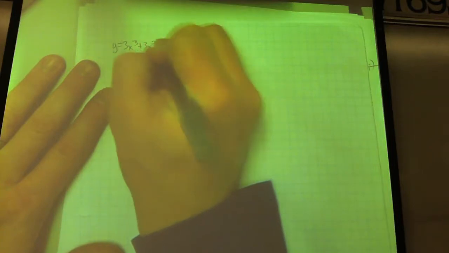Actually, I might as well do it all on this piece of paper. Alright, number uno. y equals 3x to the third plus 3x squared minus 12x.